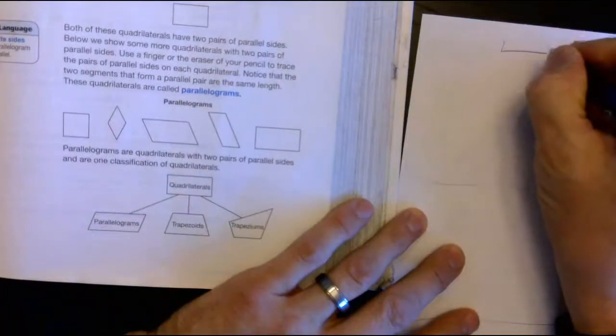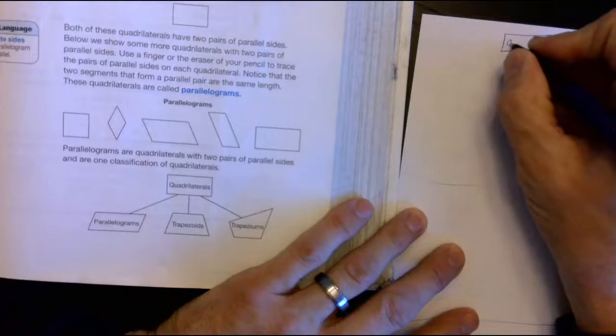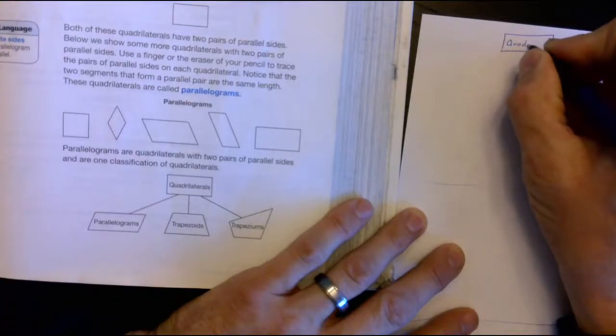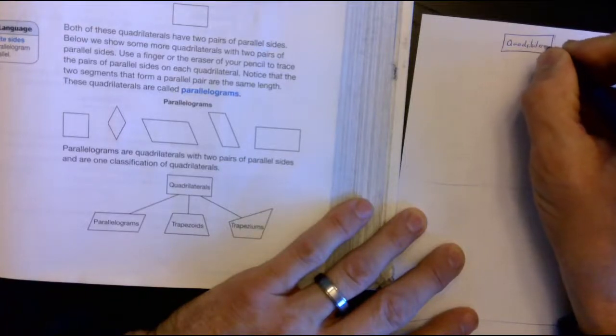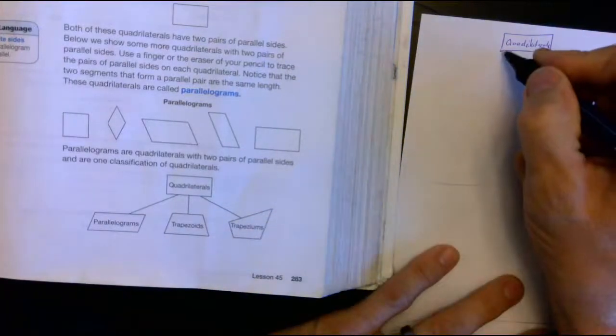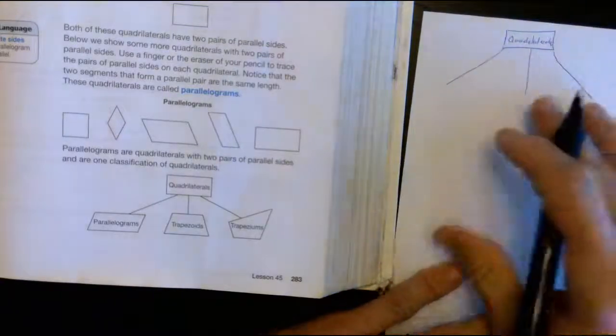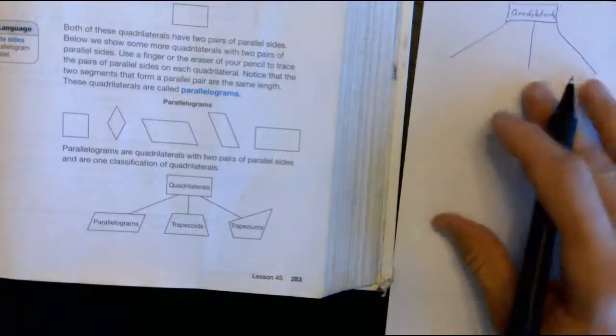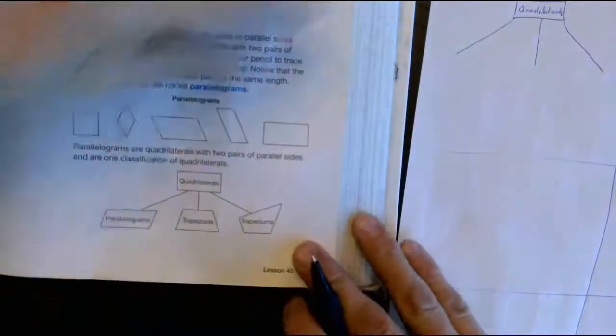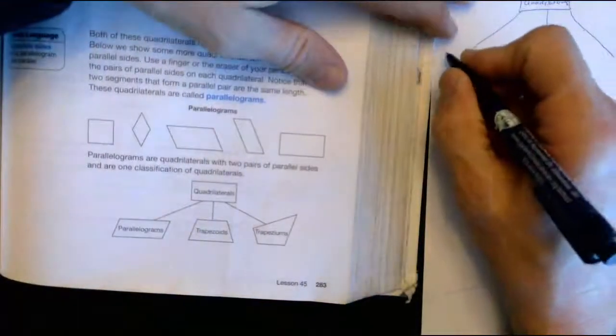Let's start on a piece of paper at the way top. All four-sided figures are called quadrilaterals. Underneath quadrilaterals, we're going to divide them into three groups. If it has two pairs of parallel sides, those are parallelograms.